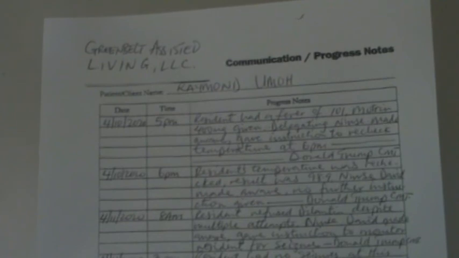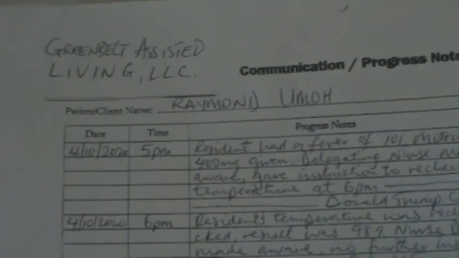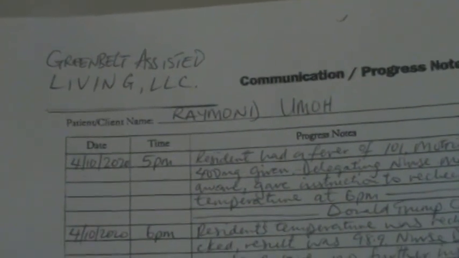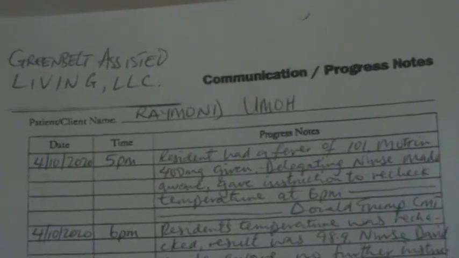You will find this document in your resident's medical record. There's a section in the medical record that will say progress note. Here, the facility name will be on it. Greenbelt Assisted Living LLC is the facility name.